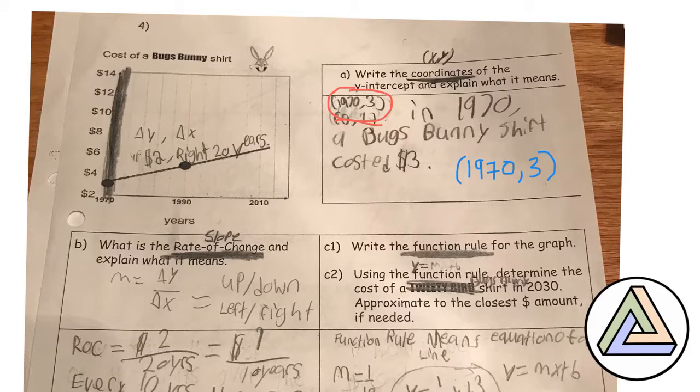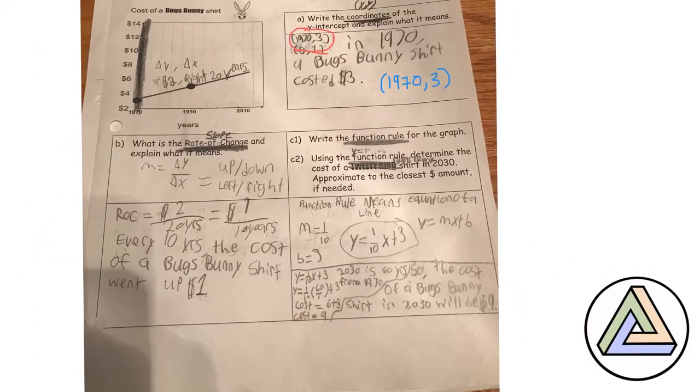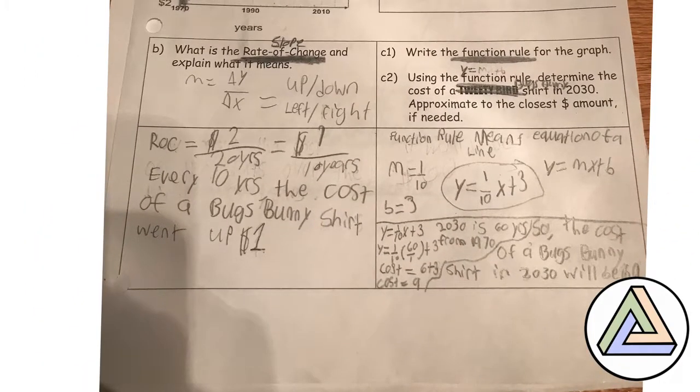Now, as far as what it means, I would agree with this phrasing here. Costed is not a word, but that's okay. In 1970, a Bugs Bunny shirt, we'll say cost $3. All right, that's true. In 1970, how much was the shirt? $3, clearly. All right, that's what it means. Moving on to this one.